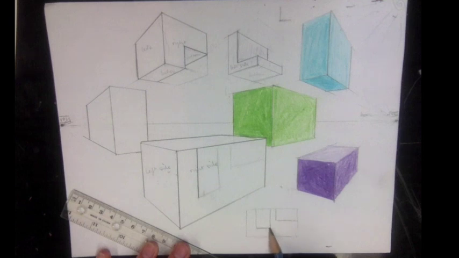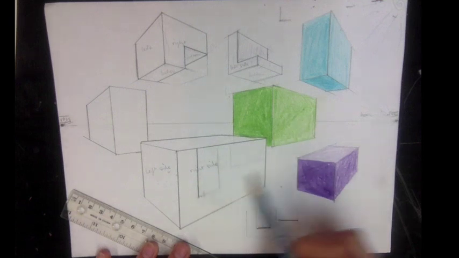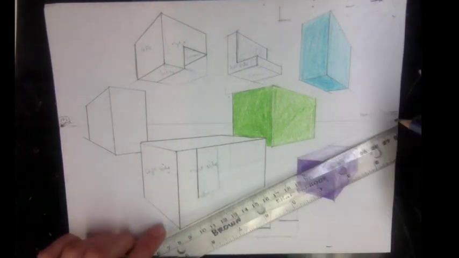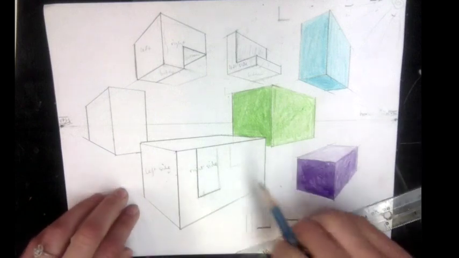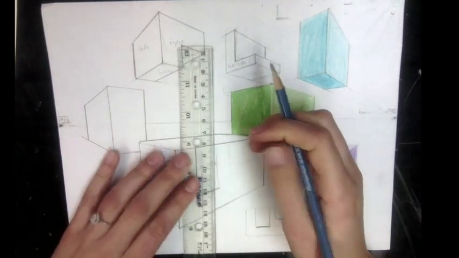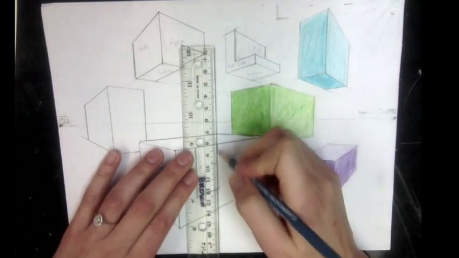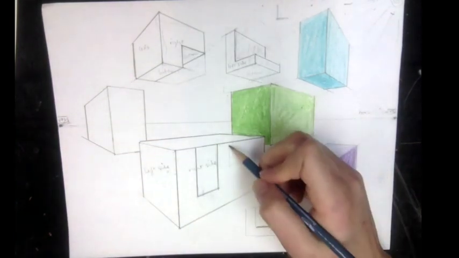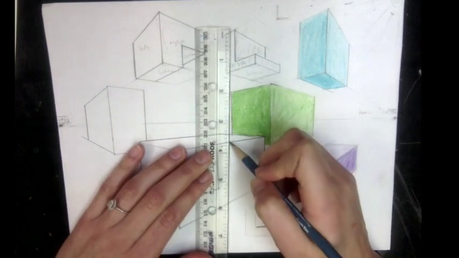Because this is a horizontal line, I need to draw it to vanishing point 2. This is a vertical line, so I keep it vertical. This is another vertical line. Keep it vertical.